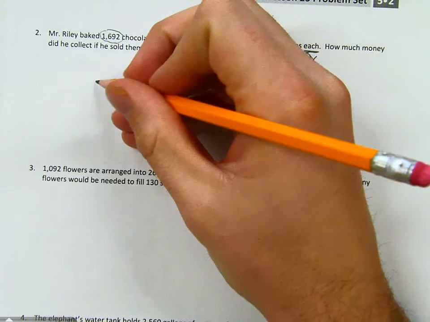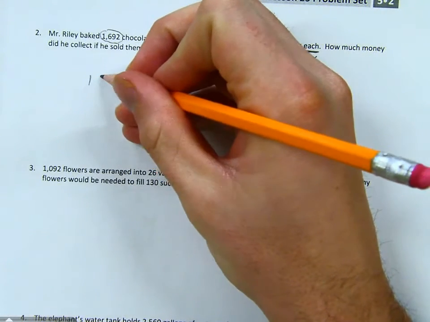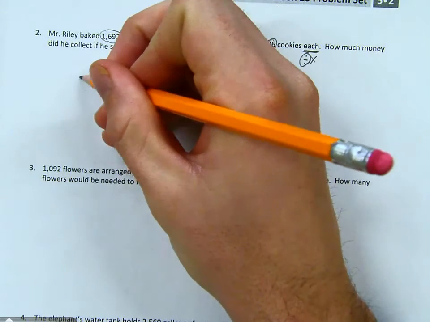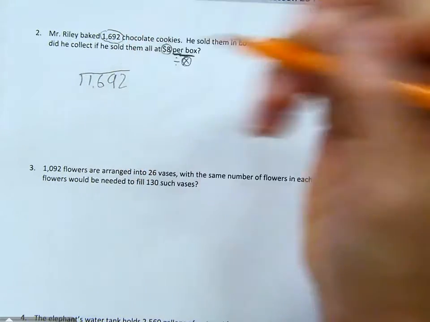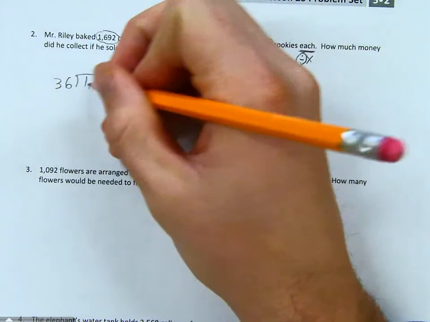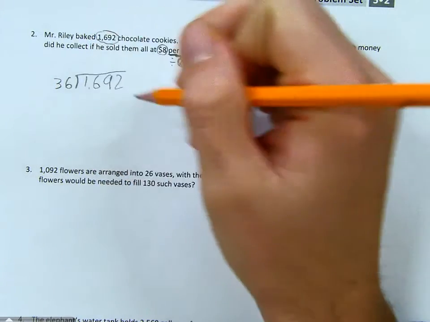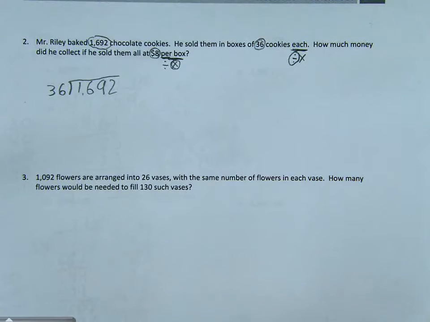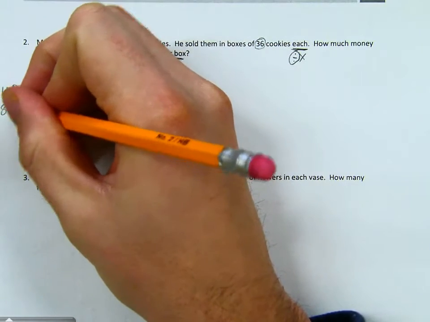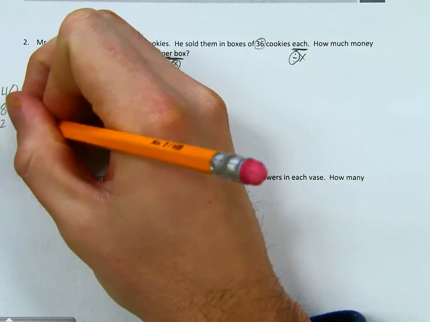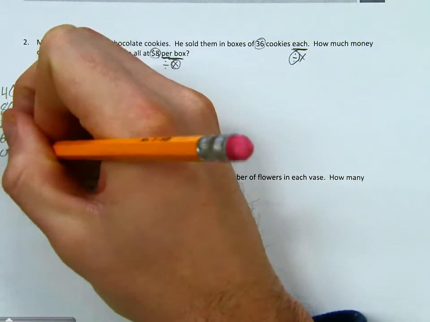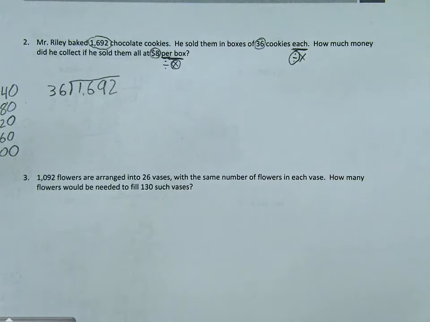So we're going to divide 1,692 by 36. And 36 is pretty close to 40. So I'm going to skip count by 40s here on the side. 40, 80, 120, 160, 200. And I'll stop there for now.